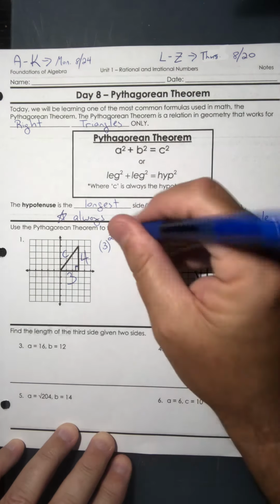So again, I use my formula. I'll make sure we can still see over here. I'm gonna slide it over some. Okay, I think we're good.